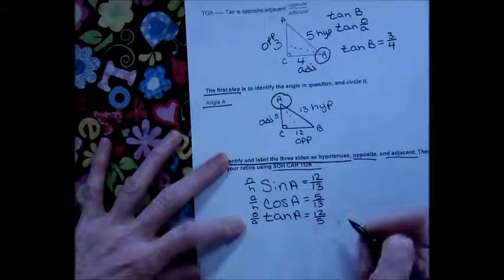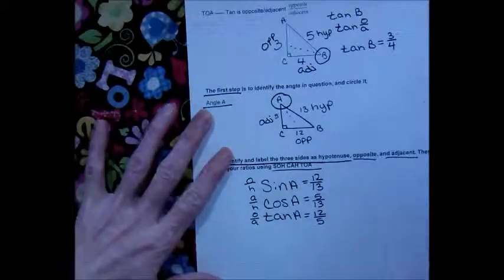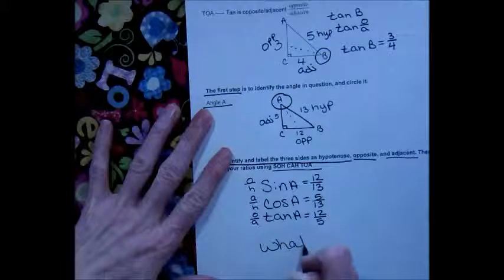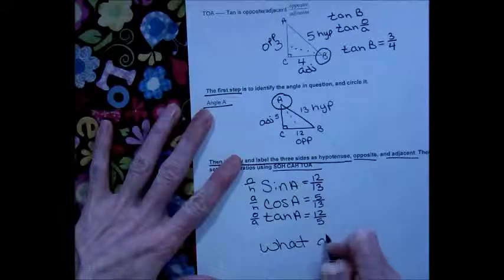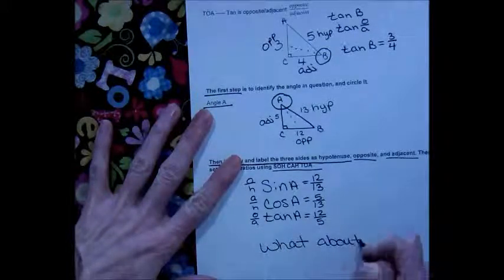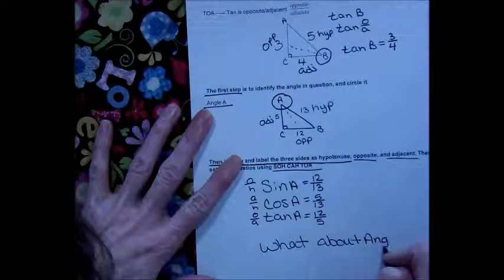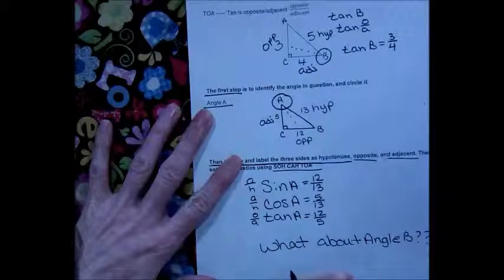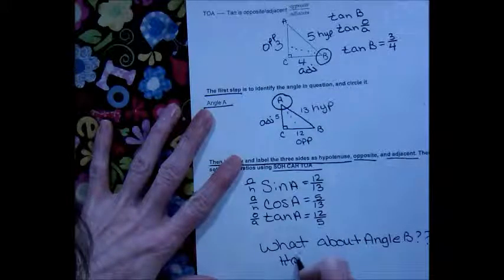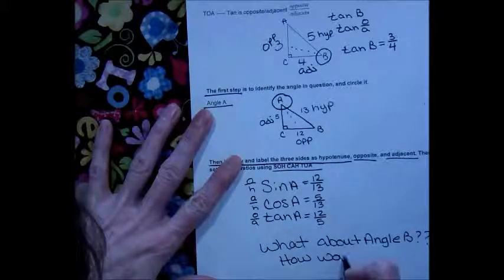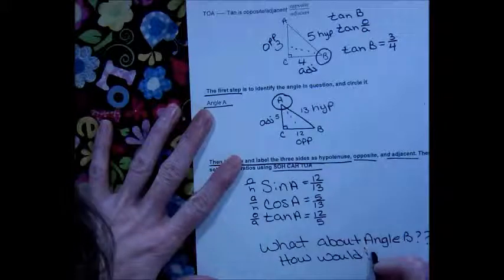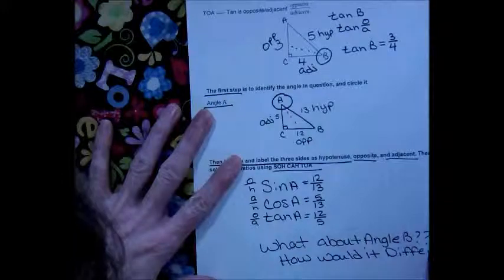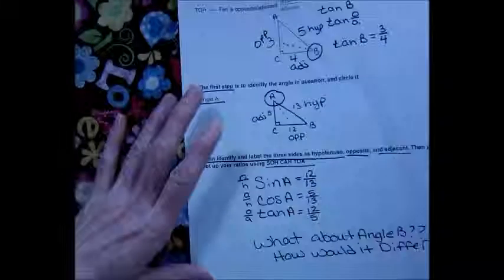And none of these ratios reduce. If they did reduce, we would need to reduce them down. You can use your calculator to help you do that. So I want you to take into consideration that there's another acute angle in this triangle, angle B. How would the sine, cosine, and tangent of angle B differ from the sine, cosine, and tangent of angle A? Let's ponder that.